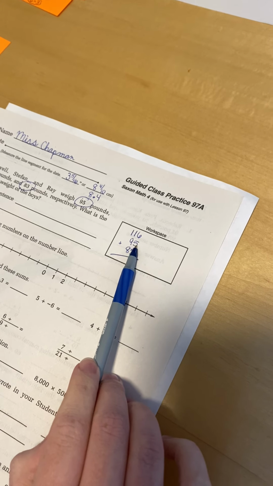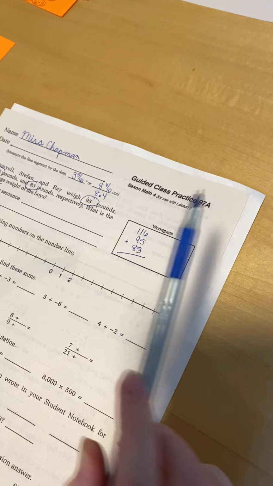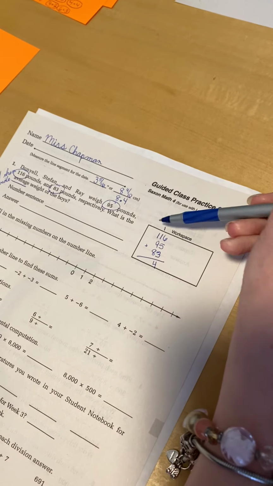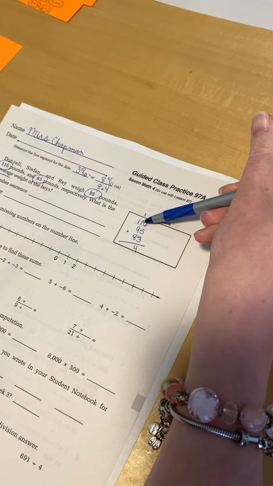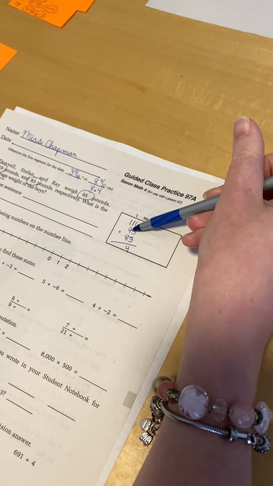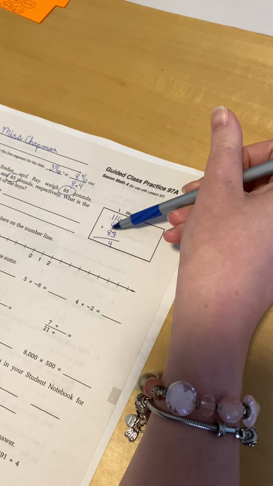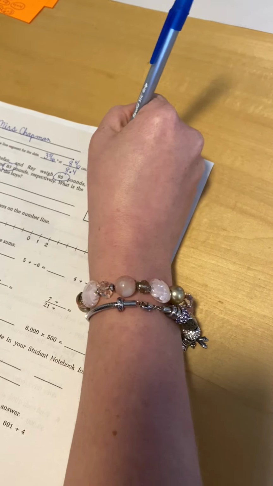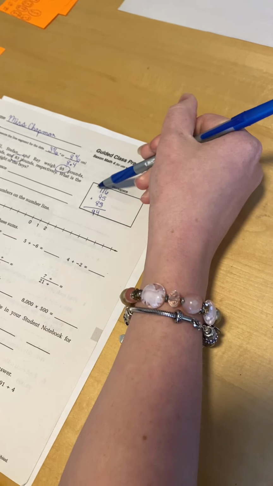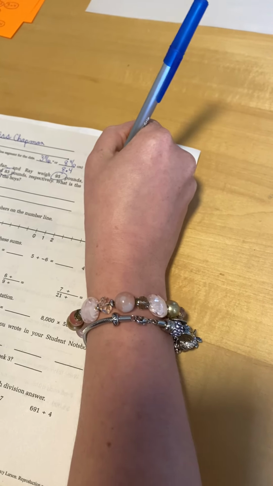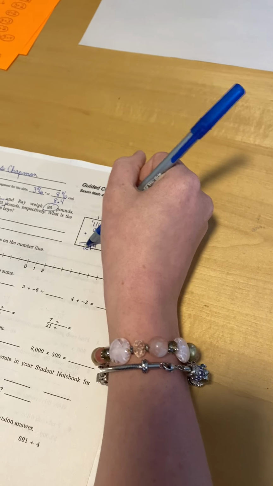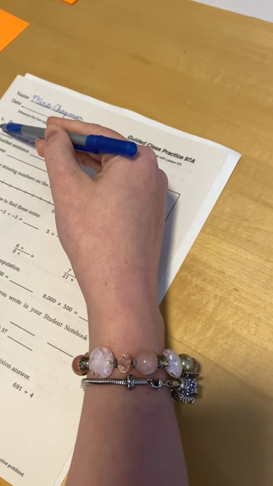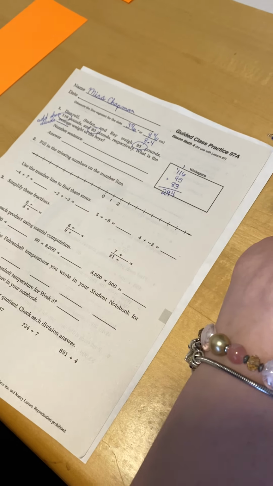6 plus 5 is 11, plus 3 is 14. Write my 4 and my 1 to the top. 1 plus 1 is 2, plus 9 is 11, plus 8 is 19. Write my 9 and my 1 to the top. 1 plus 1 is 2. So when I added those all together, I got 294, but I am not done yet because I have to find the average. That means add, then divide. Now I need to divide.